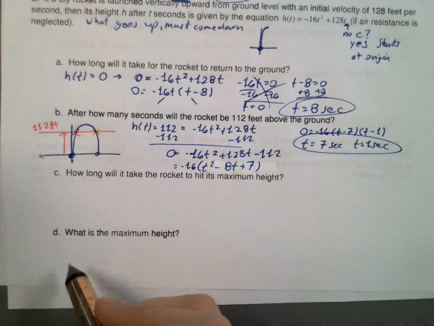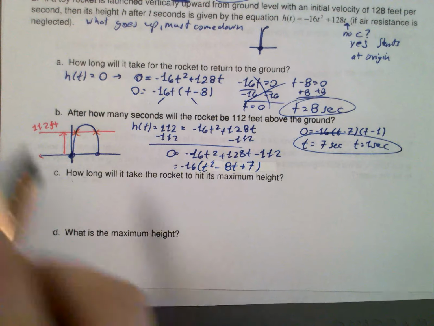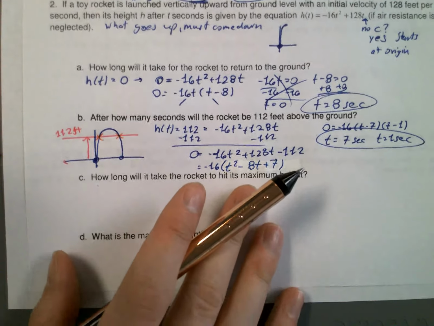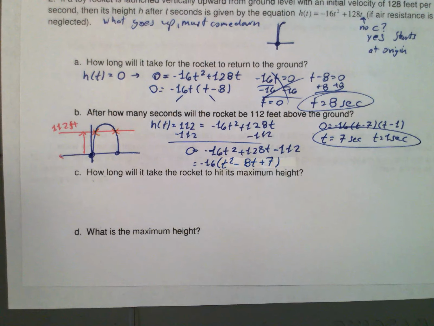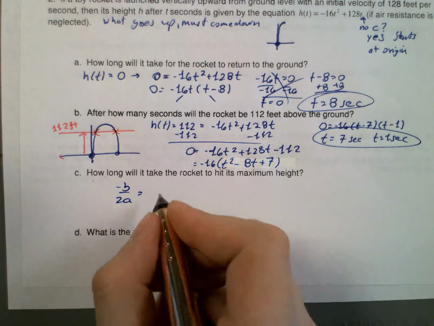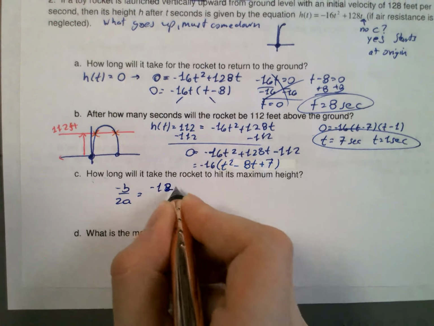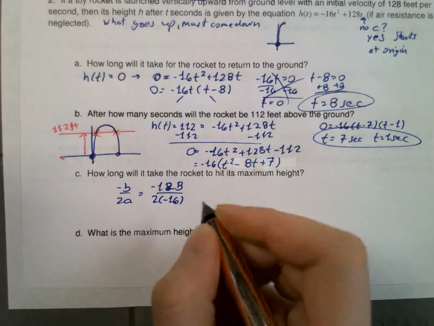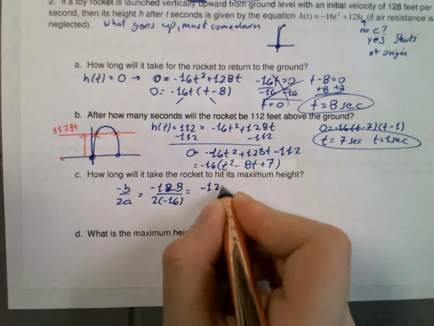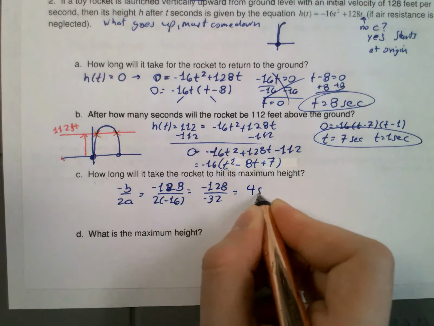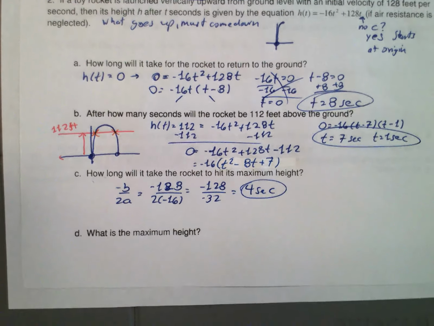Now, C and D are basically just like A and B in the first problem up here. Identical questions, just different numbers. They ask how long it will take the rocket to reach maximum height, and what is the maximum height? Same as before: opposite of b over 2a, plug in what we know. We have negative 128 over 2 times negative 16. We get negative 128 over negative 32, and that gives me 4 seconds. There's my maximum height time.